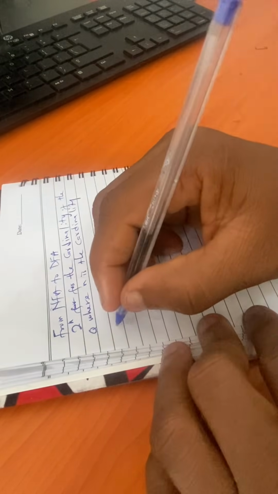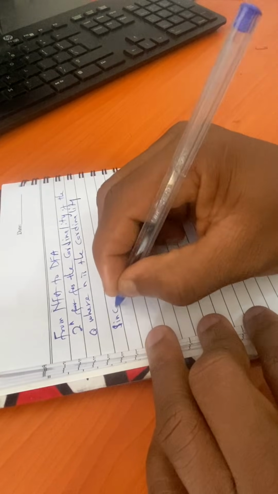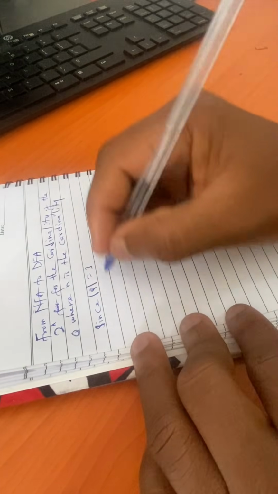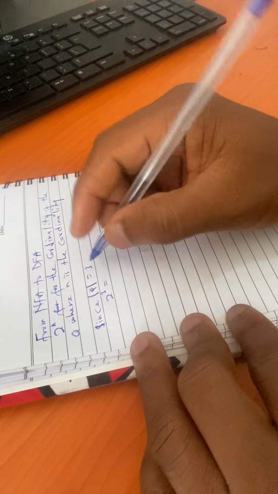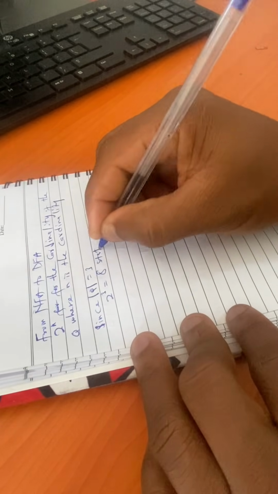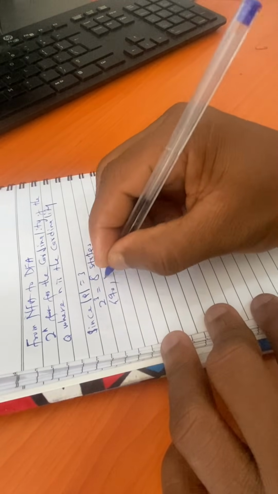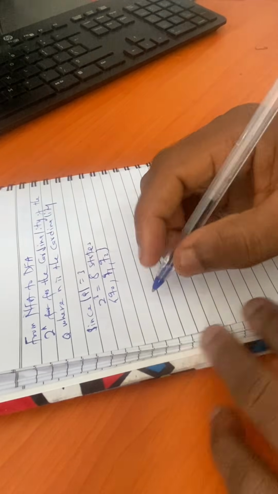Right. So since the cardinality of Q is equal to 3, we are going to have 2 to the power 3 states, which is equal to 8 states. We had Q0, Q1, and Q2.